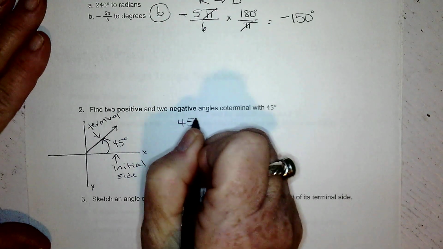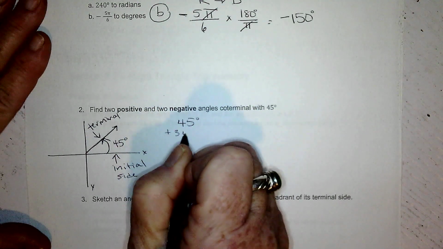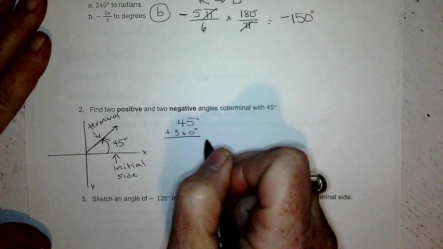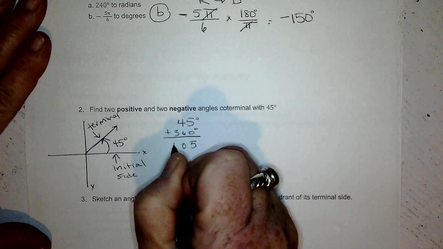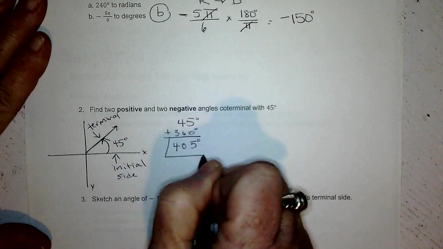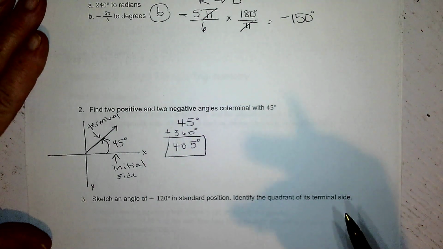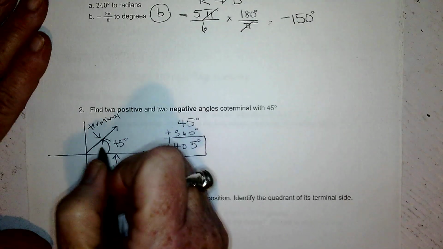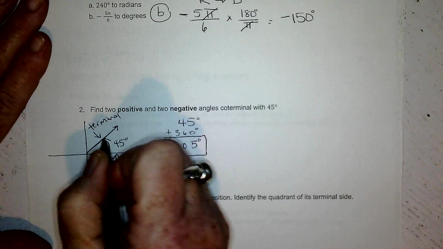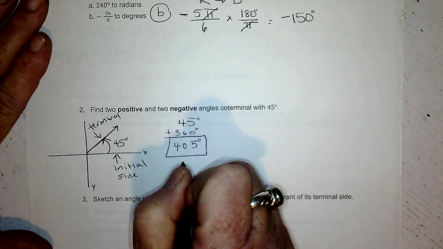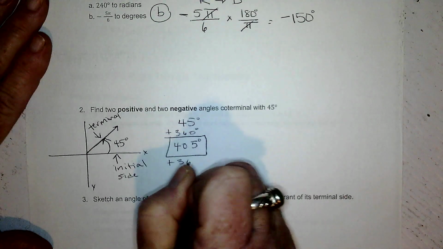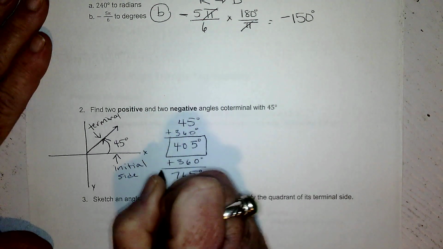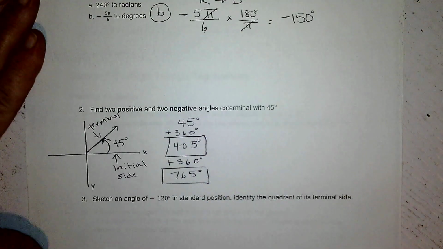So 45 degrees plus 360 is going to give me a full rotation that ends up back on the same terminal side. So 405 degrees is one of the positives. I mean, there's an unlimited number of answers here. I'm just doing the one. And then I can do another full rotation. So 405 plus 360 will give me another positive angle.